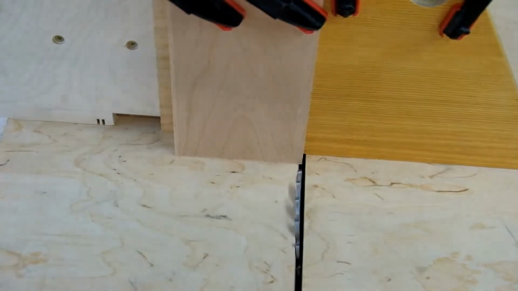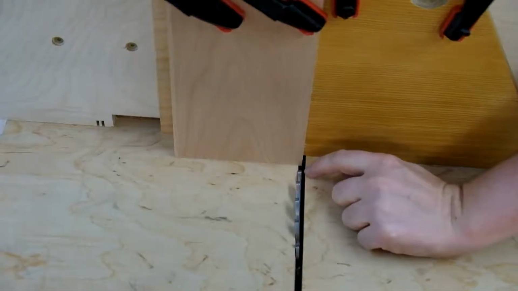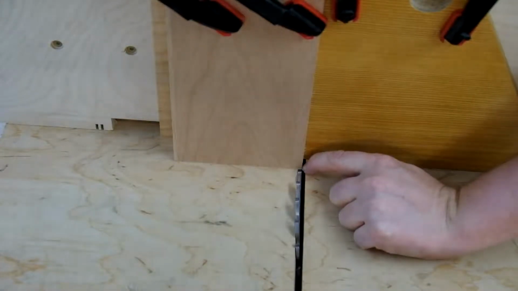Okay, so now we have this side of the saw blade as position 0 here, and both are at a reference point.